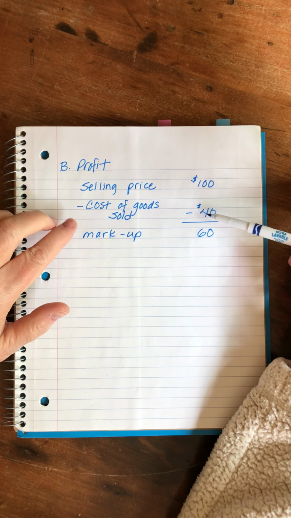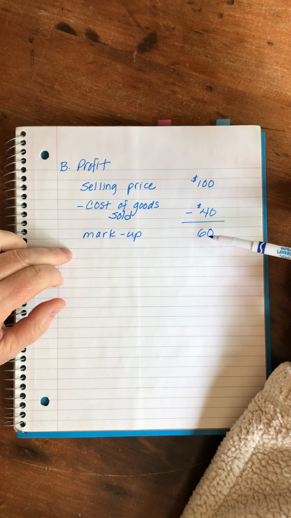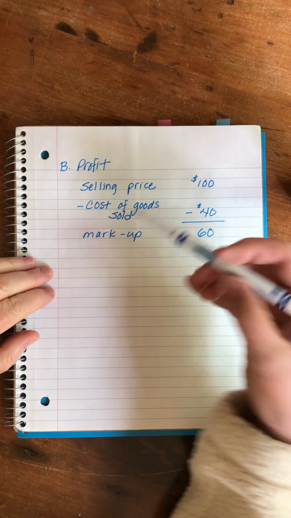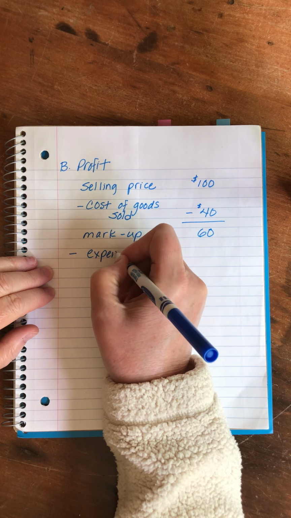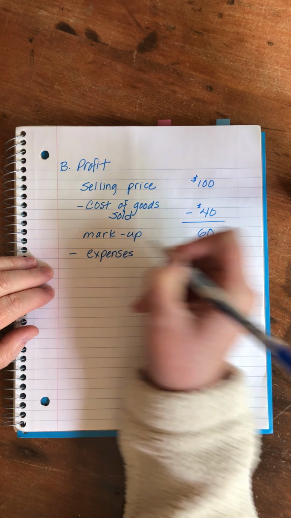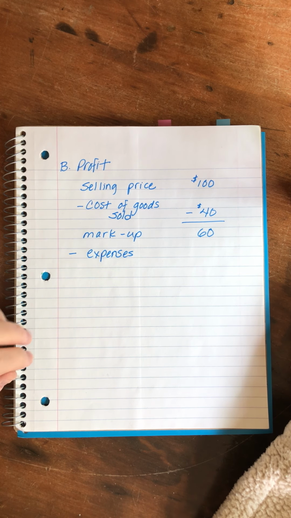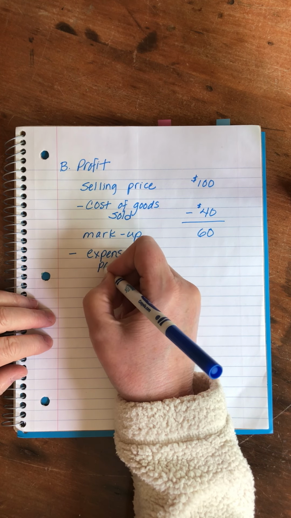The markup is the difference between what you paid for it and what you sell for it. So now we have our markup, but that doesn't mean this is pure profit, because what we have to subtract from this now are all of our expenses, all of the costs we had to incur in order to make that sale. So it includes things like one of the biggies is the payroll, right?